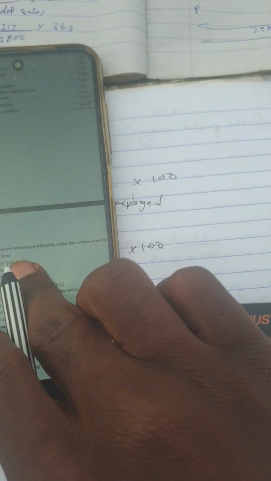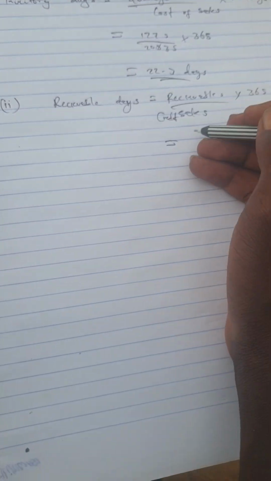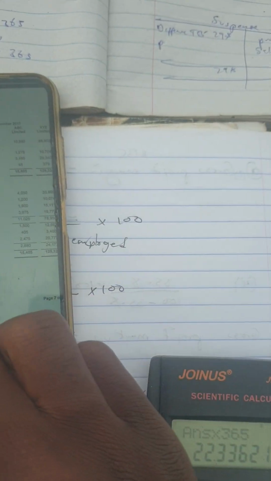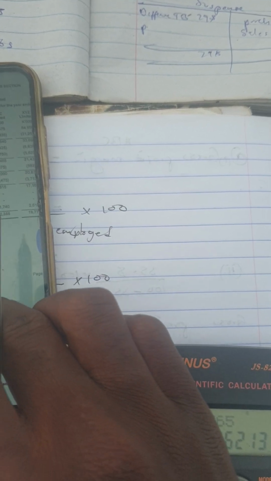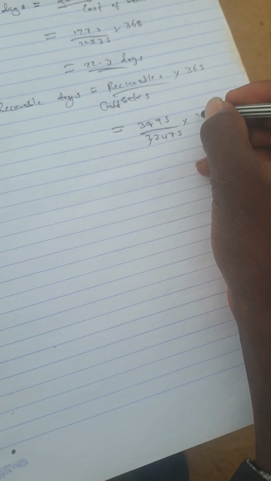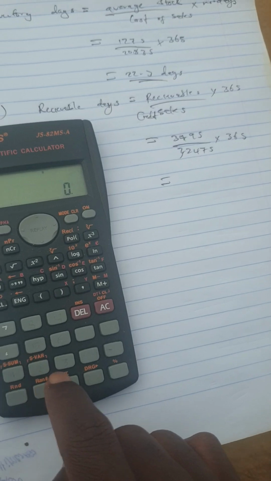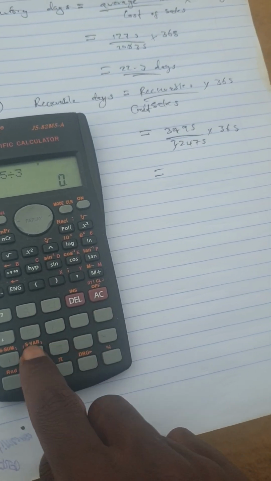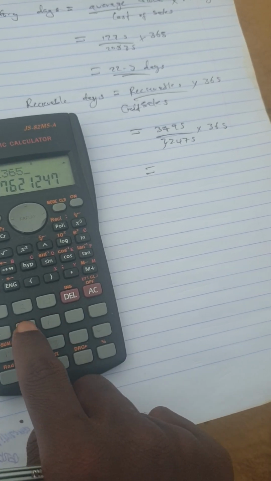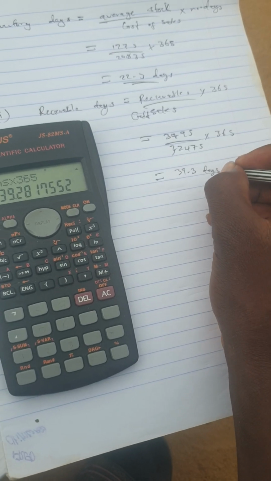Our receivables in the question were 3495, and our revenue is 32475. So we have 3495 divided by 32475, times 365. This is 39.3 days.